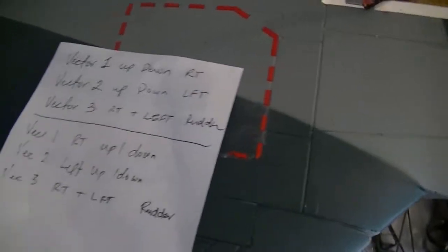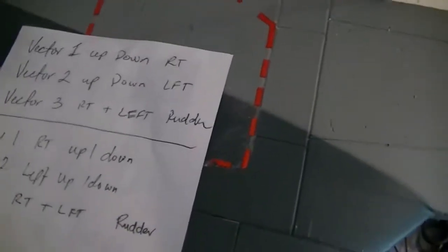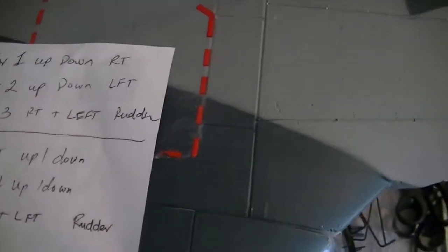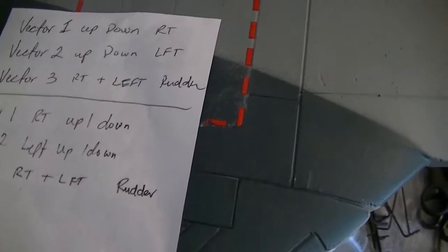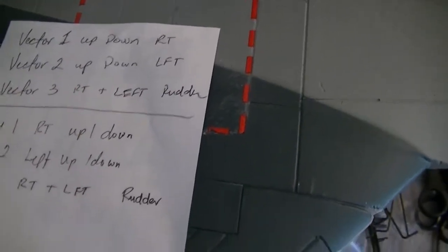What I did is I made a list, and it does say in the book too in your instruction. I hook each one of those up to a servo tester or whatever and find out which one does what. Vector 1, on the right hand side, does my up and down. Vector 2 on the left hand side does my up and down.